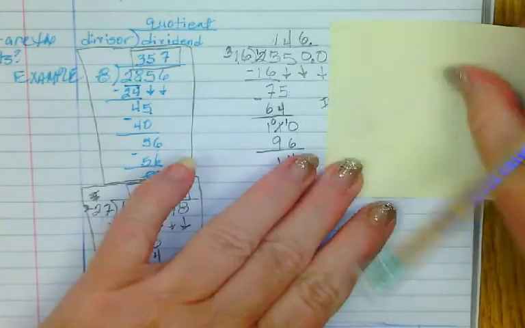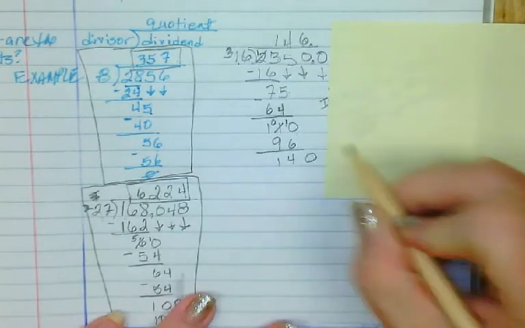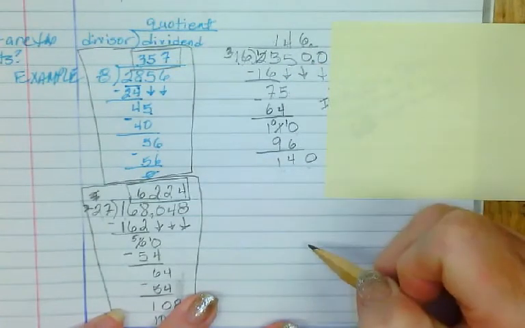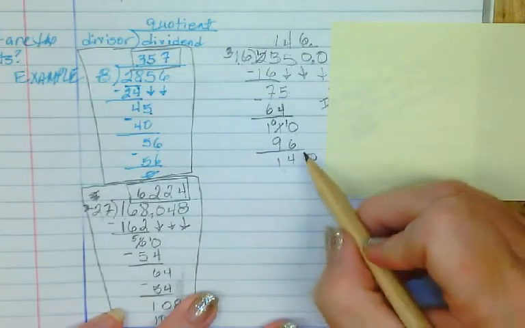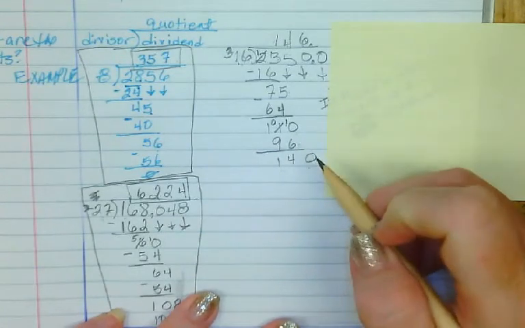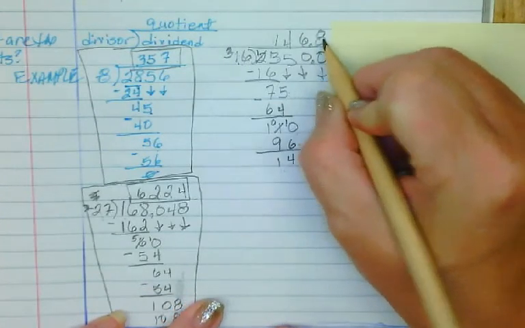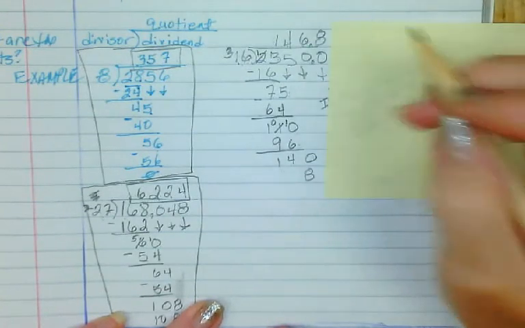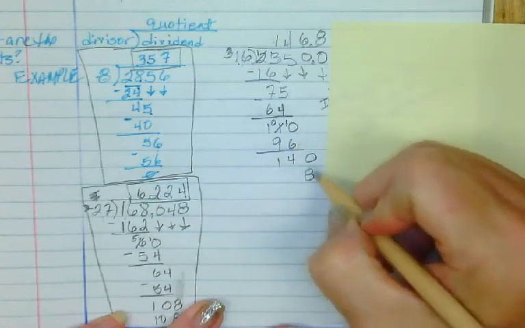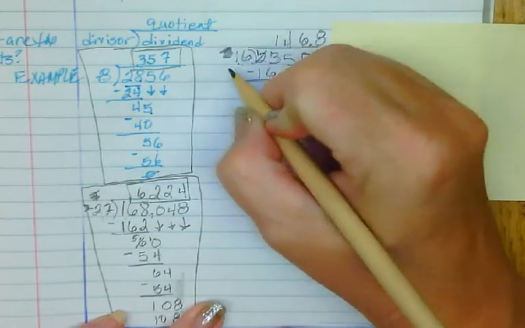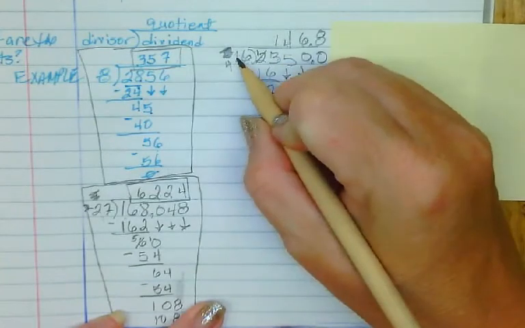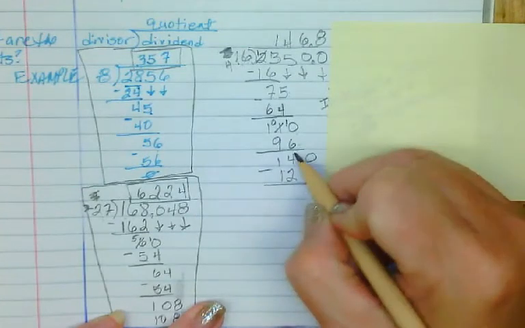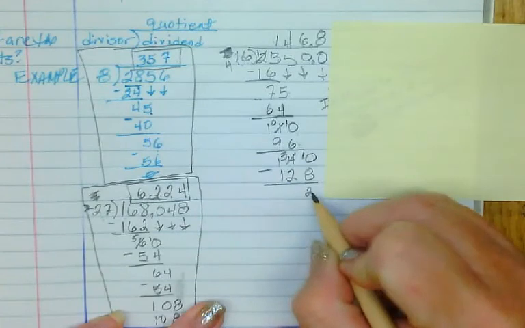Let me stick my thing here. Bring down 0, and now I have 140. 16 goes into 140. Well, we just said 6 times 6 is 36. So I'm going to say 8. I'm just going with 6 times 8 will be 48. So I put the 8 down. I'm going to carry the 4. 8 times 1 is 8. Plus 4 is 12. Good. Didn't go too far. And subtract. We borrow. Gives me a 2. And that gives me 1.